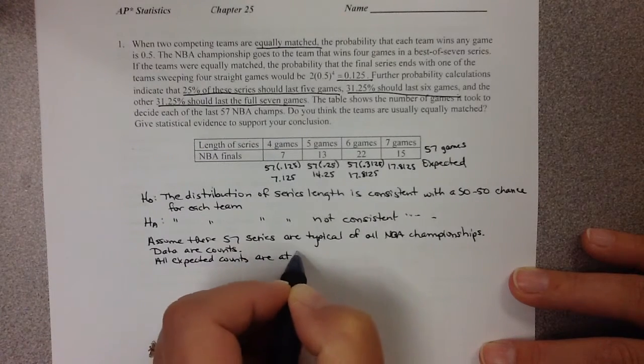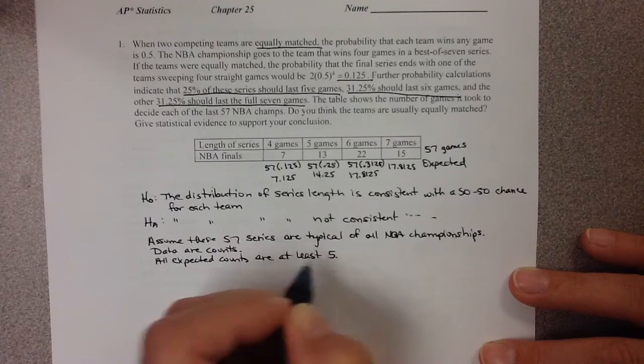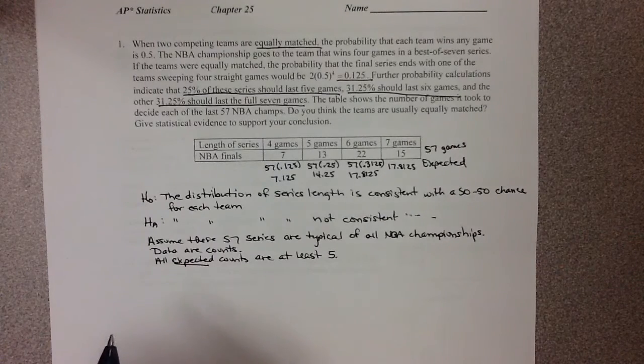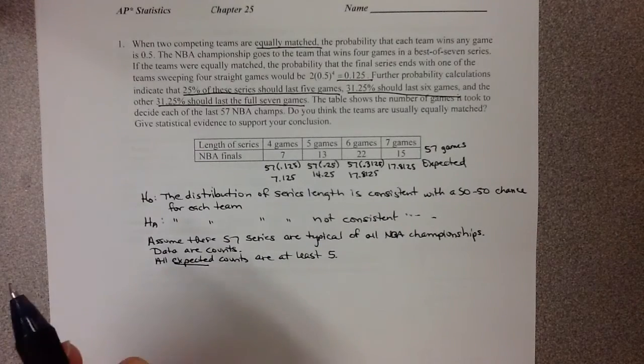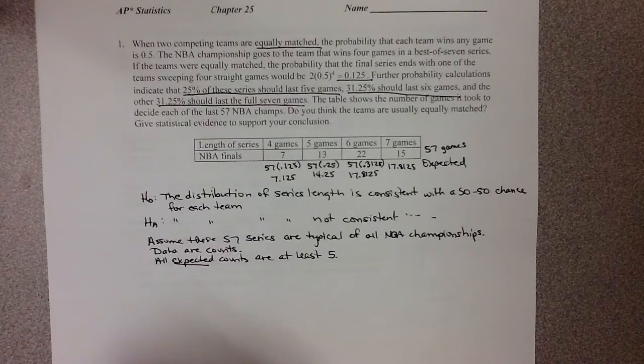Now I noticed on the quizzes for Chapter 25, which I actually do have graded, and you should get back this morning. They're in a pile on my desk if you want to see those.